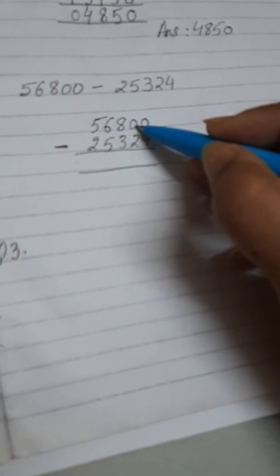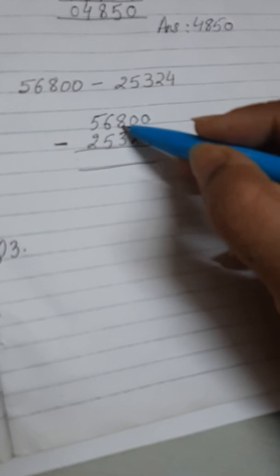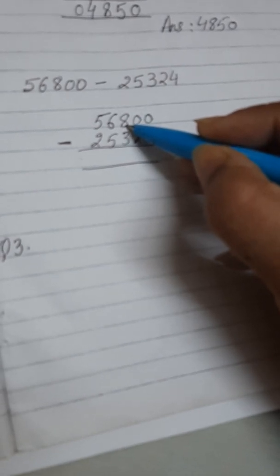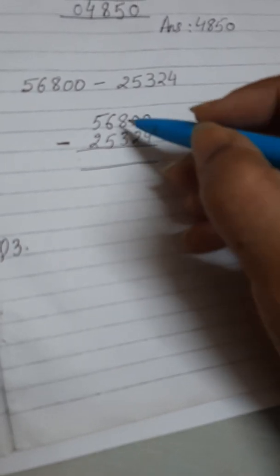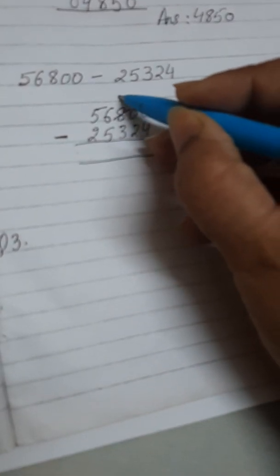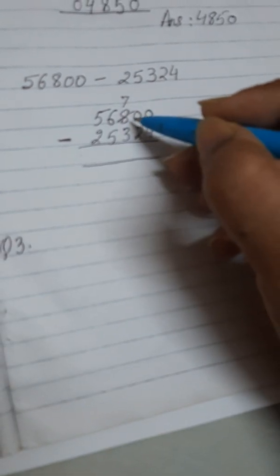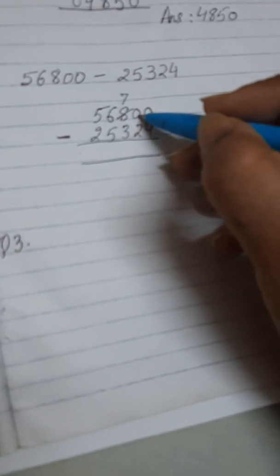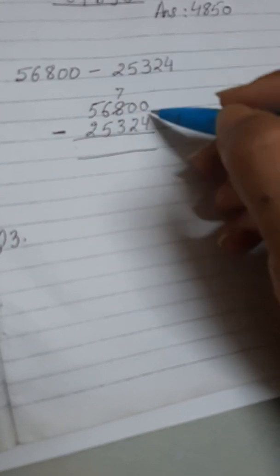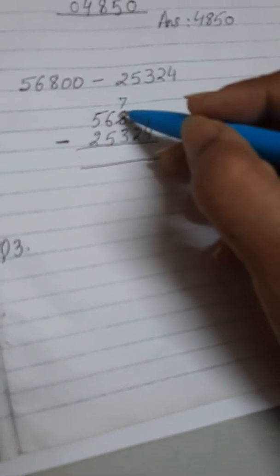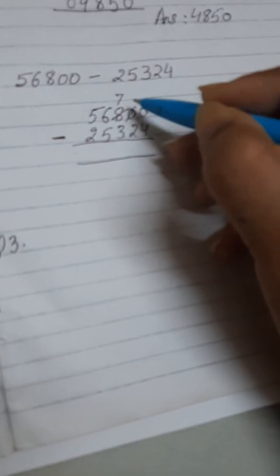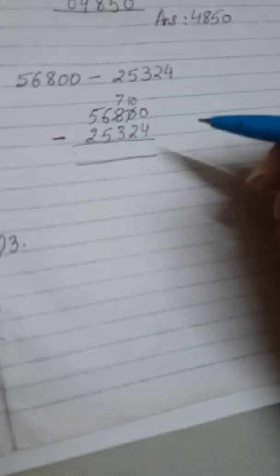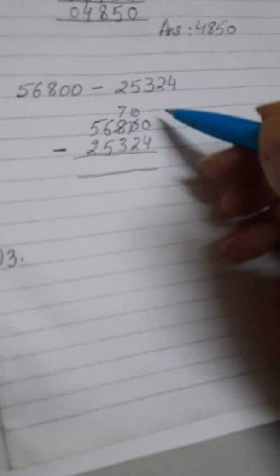In tens place also we don't have anything, so we'll move on to the hundreds place, and in hundreds place we have 8, so we will borrow 100 from the hundreds place. So we will be left with only 700s here. Now we will borrow from here to the tens place. You are not going to jump from this place straightaway to the ones place. So from the hundreds place we will borrow to the tens place first. This will be 10 tens. Now from the tens place we will borrow to the ones place.